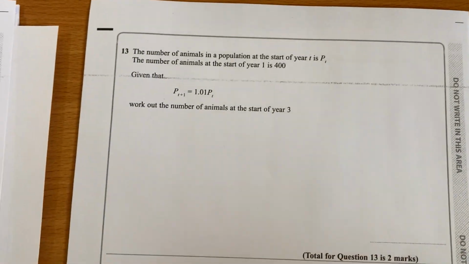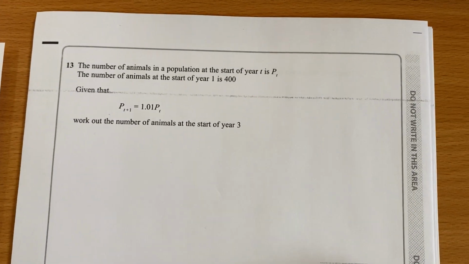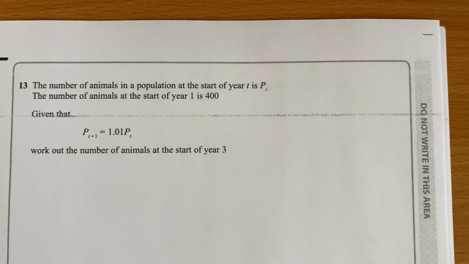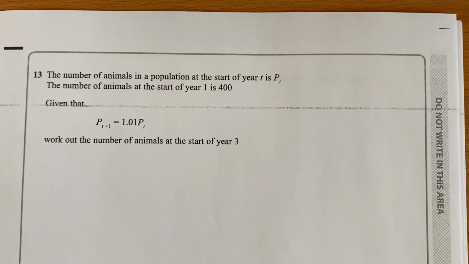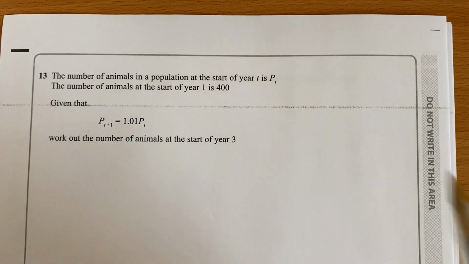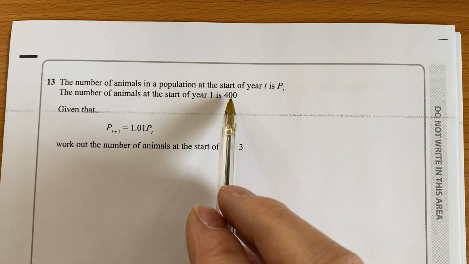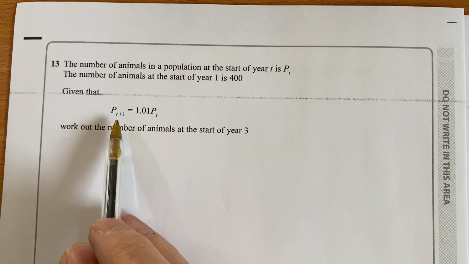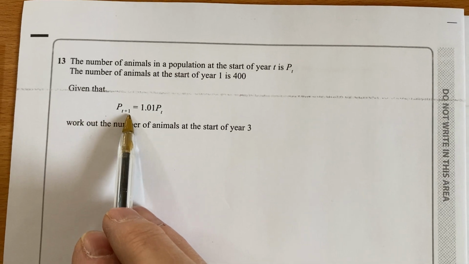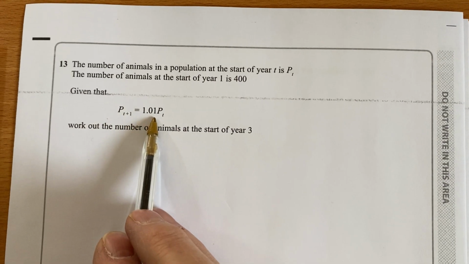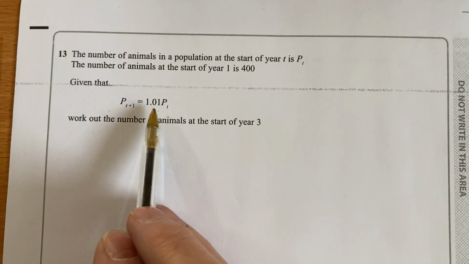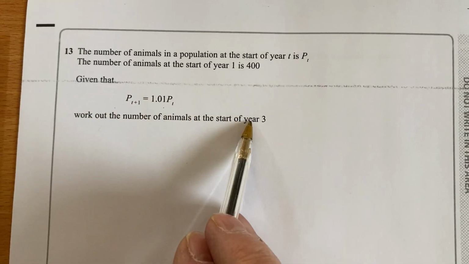Right, so now we're trying to get a 9 and see what happens here. So question 13: the number of animals in a population at the start of year t is P subscript t. The number of animals at the start of year 1 is 400. It's given that P subscript t+1, so the next year, you multiply the previous year by 1.01. That's what this means. What happens in year 3?